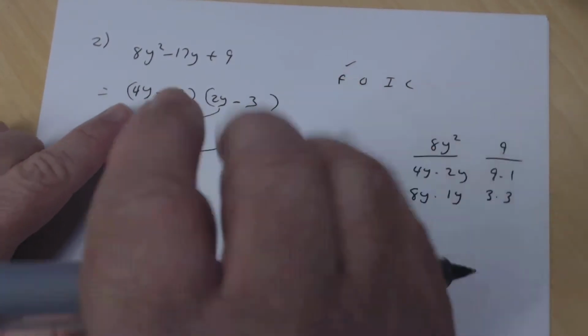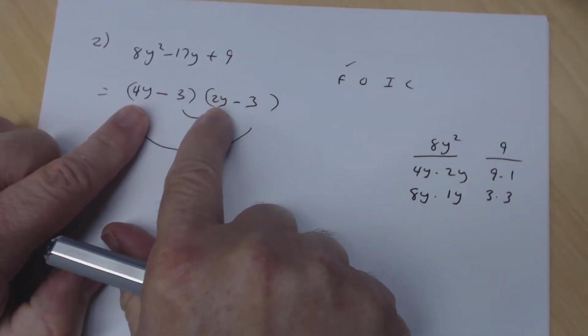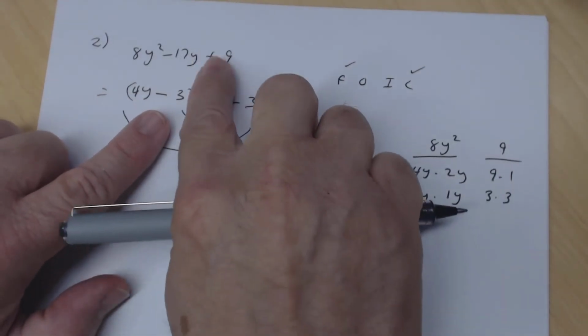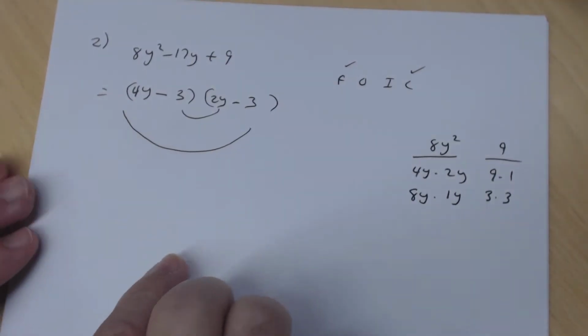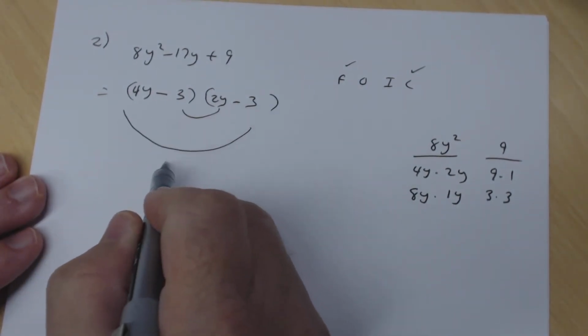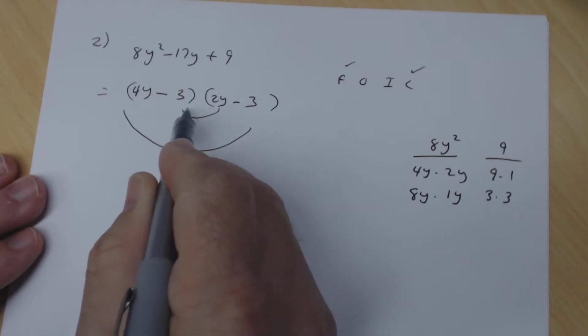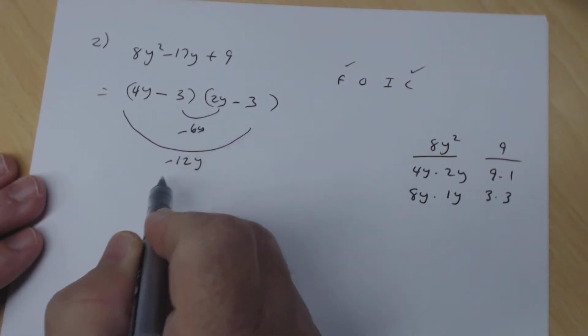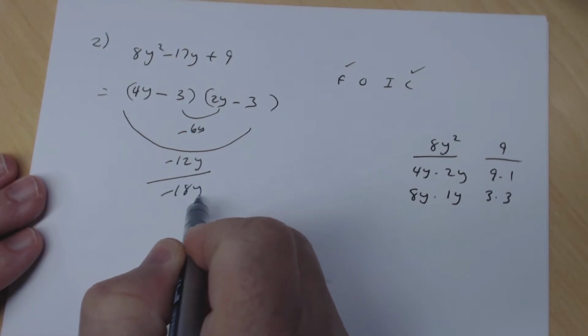Okay, so far my F is okay because 4y squared times 2y squared is 8y squared. The L is fine. A negative 3 times a negative 3 is a positive 9. Now let's check the outer and the inner. The outer is negative 12y. The inner is a negative 6y. When I add them up, I get a negative 18y.